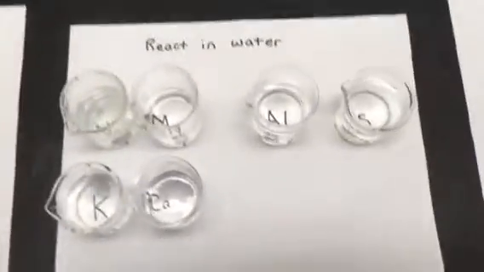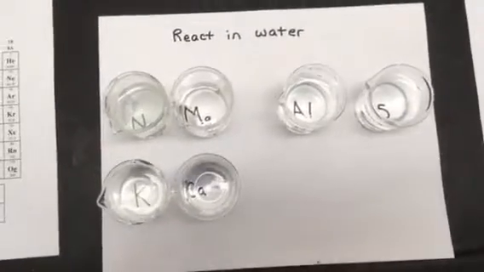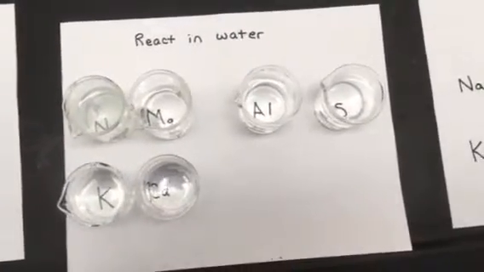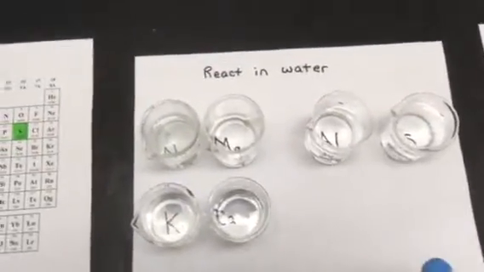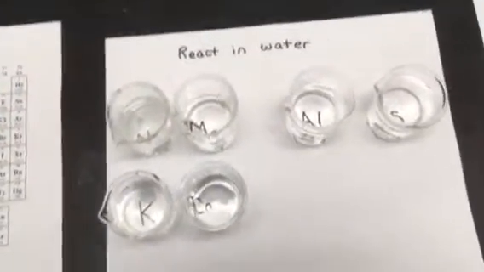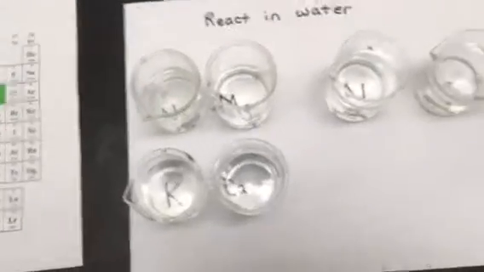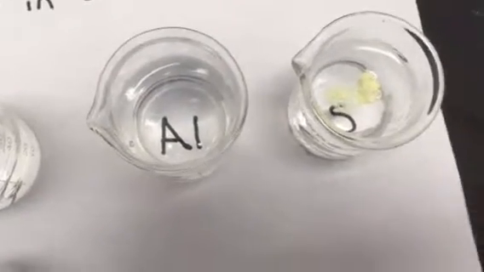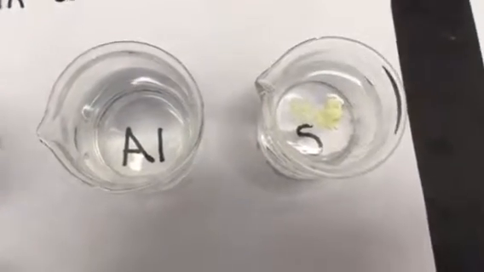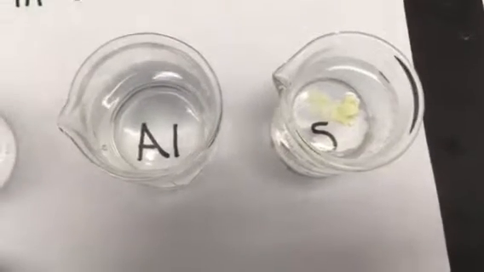So the way we're going to test that is we are going to take and react these elements. So here's how they're laid out on the periodic table. These are just beakers of water, and we're going to see what they do when we put them in water. So the first one we're going to put in is sulfur. So this is just in a beaker of water. Sulfur is a yellow, dull colored powder, and you can see that it's not really doing anything right now. So for sulfur, we're going to say that there's no reaction there.